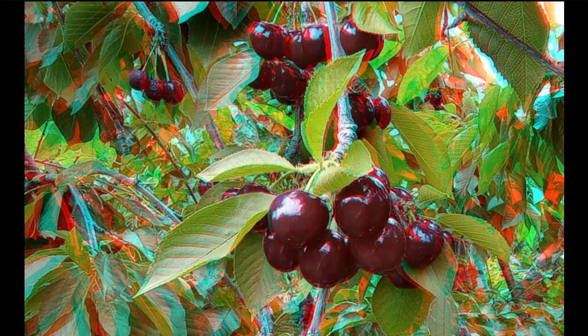It's something for the eye to sort of latch onto in the back. Because without that, then it's just the cherries in front. There's nothing wrong with in your face, but it would be a much simpler composition otherwise. This gives a lot more of the 3D magic.